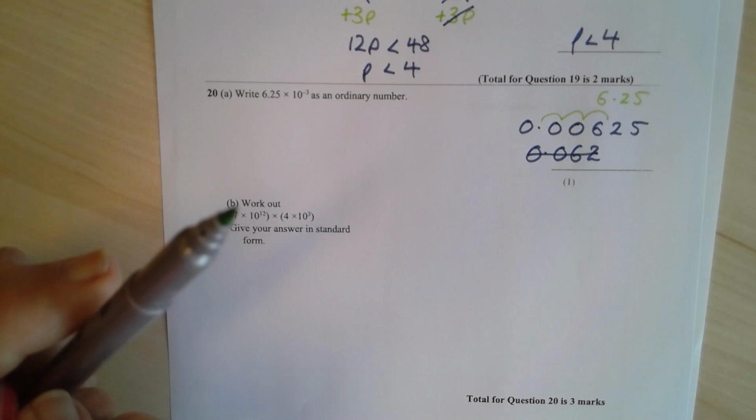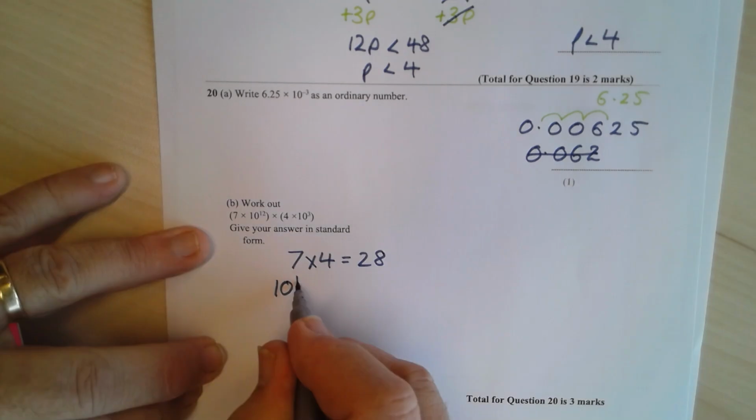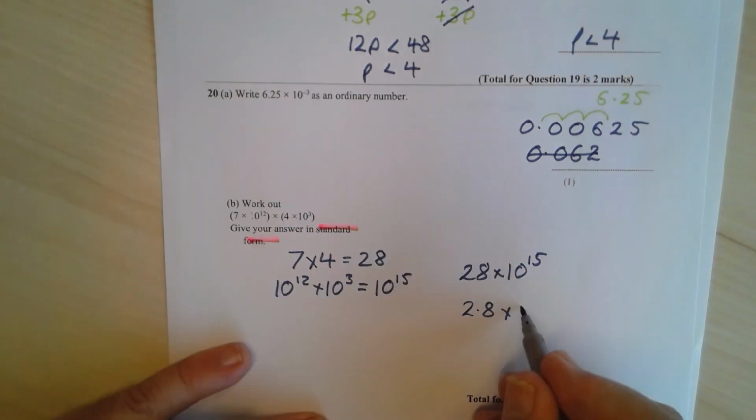Looks a tough question, particularly without a calculator, but remember the order we multiply. So I'm going to do 7 times 4 first, which I know is 28. Then I'm going to do 10 to the power of 12 times 10 to the power of 3. Now, the laws of indices means I add the powers, giving 10 to the power of 16.